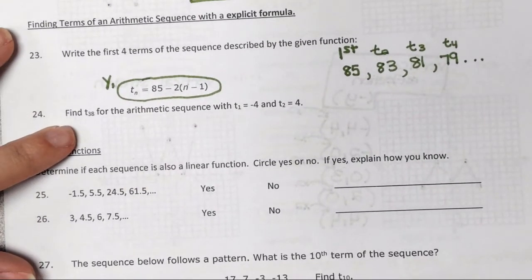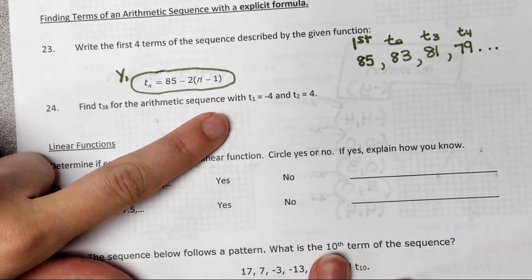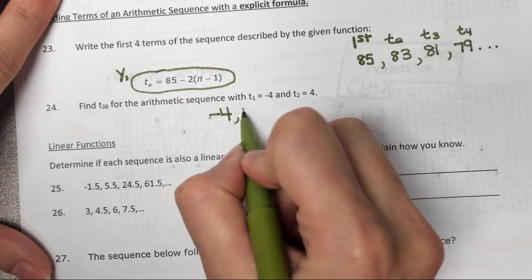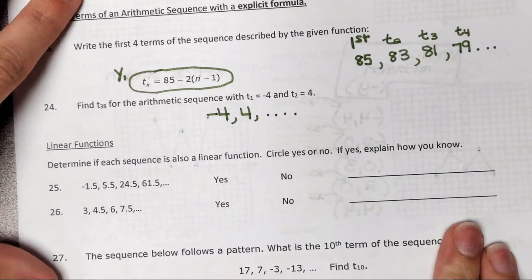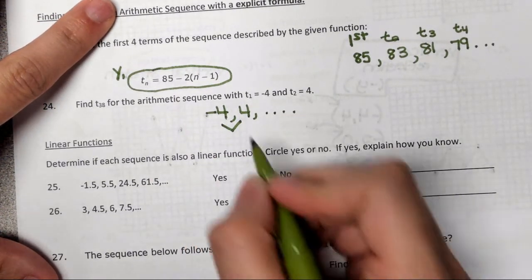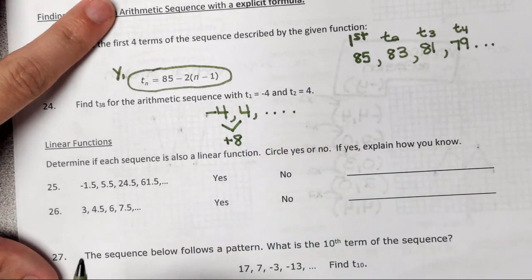For 24, find term 38 for the arithmetic sequence with T1 equals -4 and T2 equals 4. Well, we have the T1, so we also need to find the common difference. So how do I get from -4 to +4? You're adding 8.